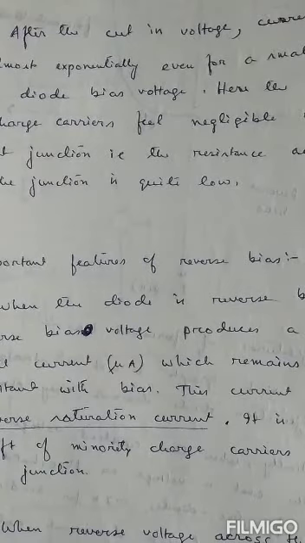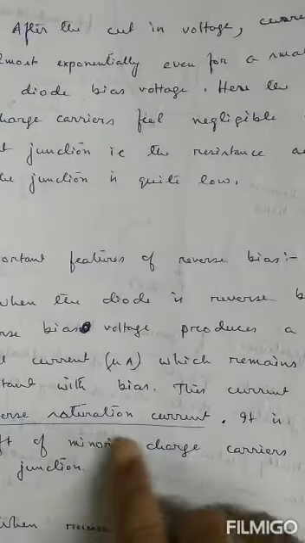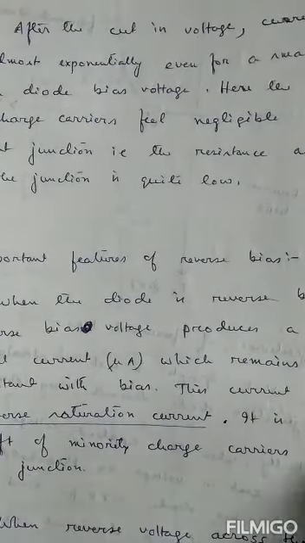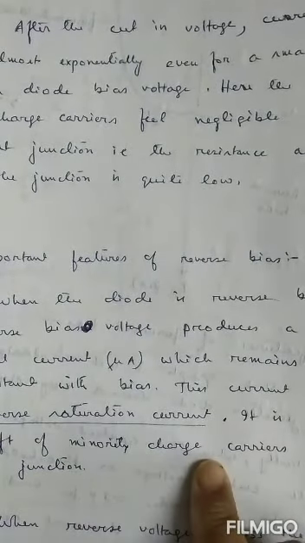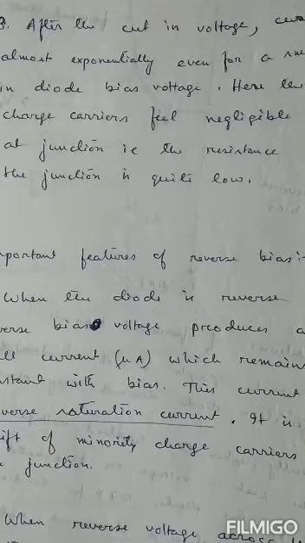This current is called reverse saturation current. That means though we increase the voltage, the current never increases. The current attains its maximum value, and therefore it is called reverse saturation current. It is due to the drift of minority charge carriers through the junction, because we know that in reverse bias condition, the contact electric field increases in strength, due to which majority charge carriers cannot cross the junction.